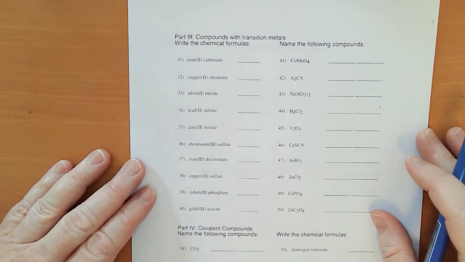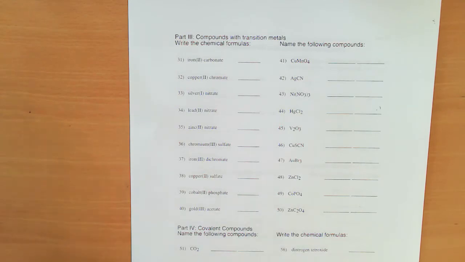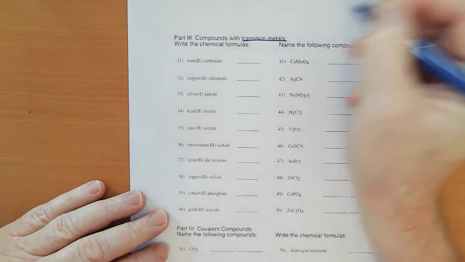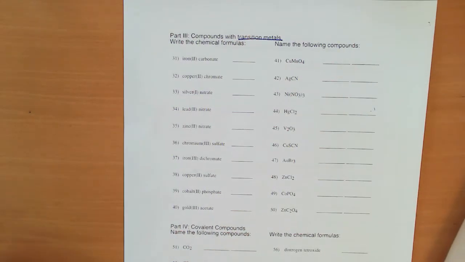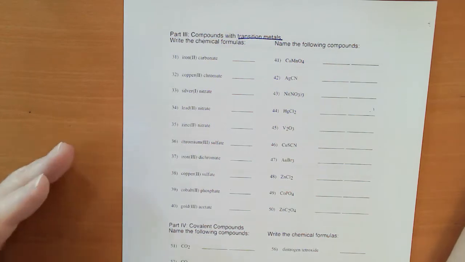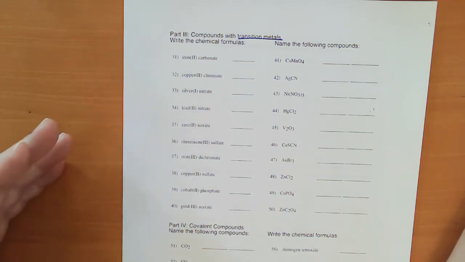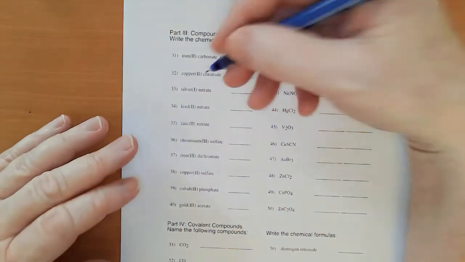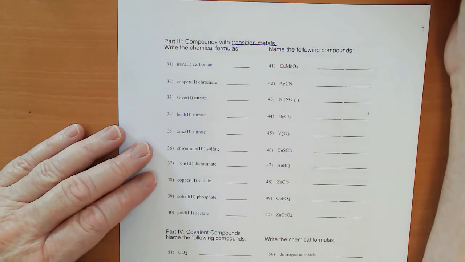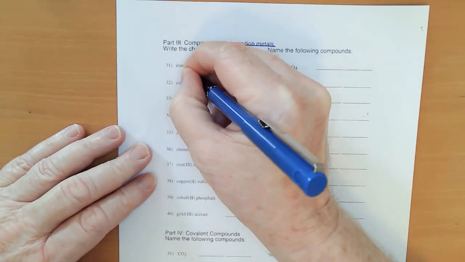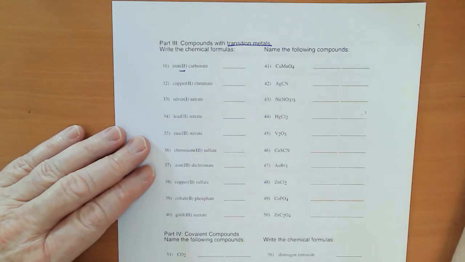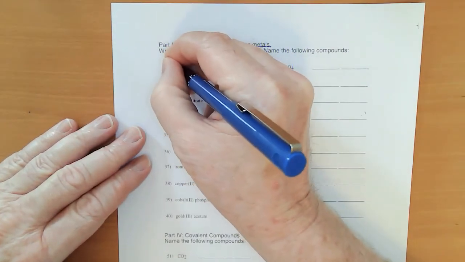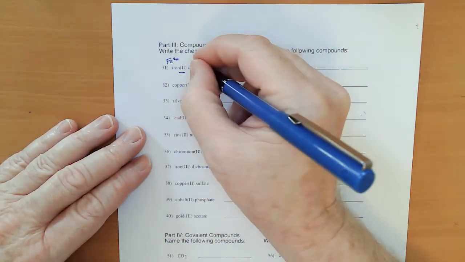Okay, so now the game changes. Transition metals. And because we have transition metals involved, it is our job to identify the charge on the transition metal with a Roman numeral. Now, in this first set here, we're being given the names with that transition metal and its charge. Actually, I think that makes life easier.